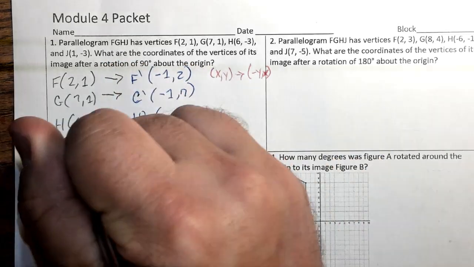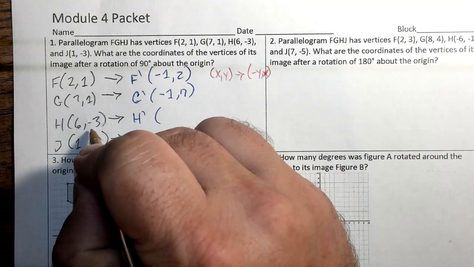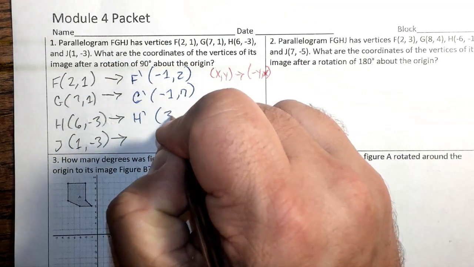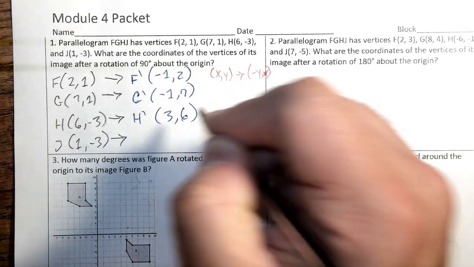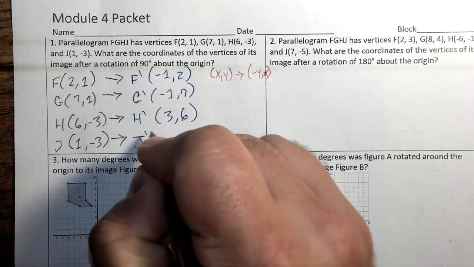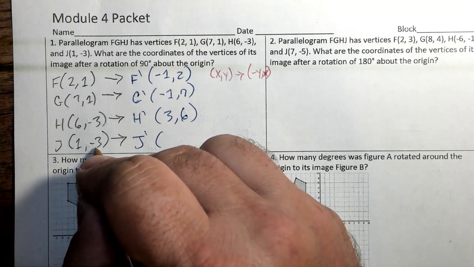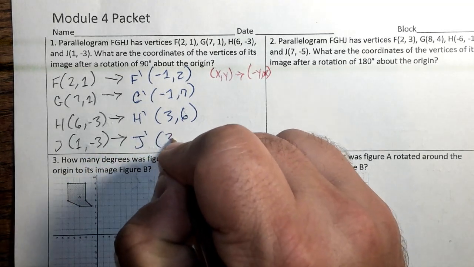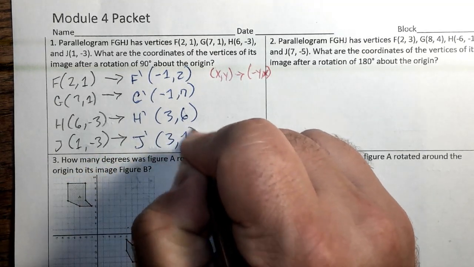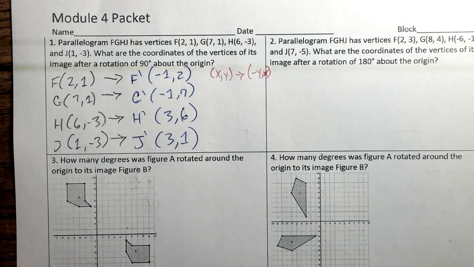H prime: 6, -3. Multiply that by -1, that's going to become +3, and then x goes in the back. J: 1, -3, again by -1, that's going to become +3, and then 1 goes in the back. That's simple.